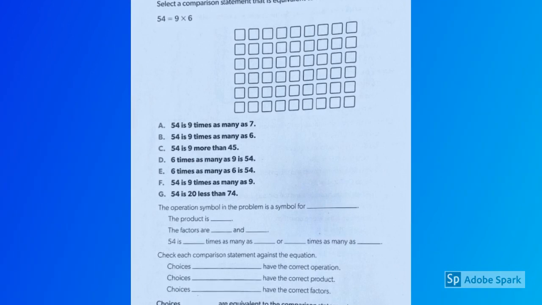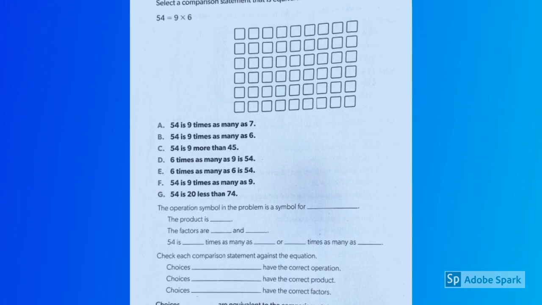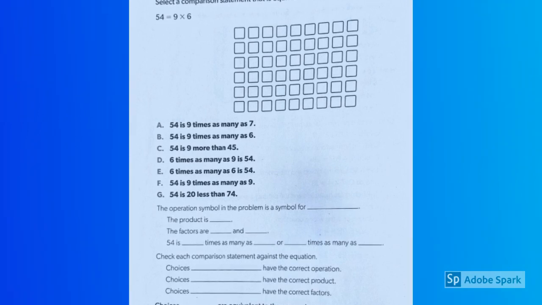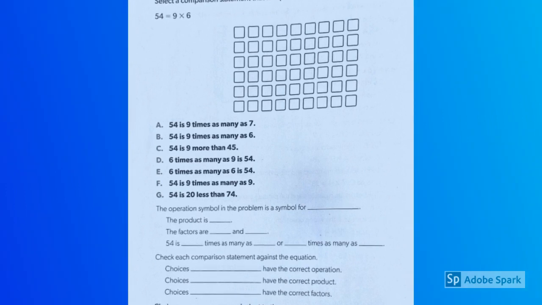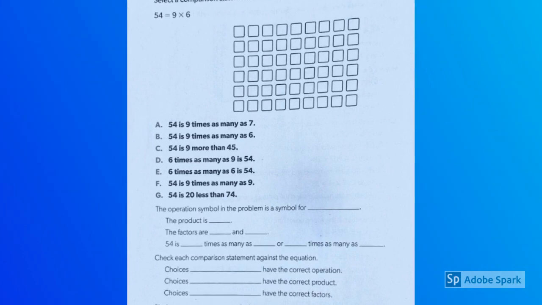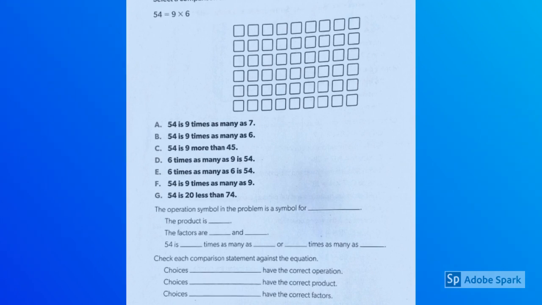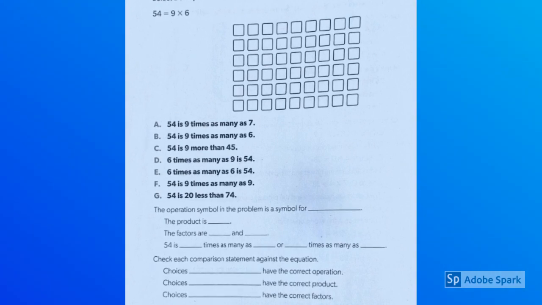On page 10, it's your turn to show us what you've learned. Select a comparison statement that is equivalent to the equation 54 equals 9 times 6. It is reversed from the example we just did together, but you will do the same process. 1. Find the operation. 2. Find the factors and product. 3. Eliminate and find your answers. Good luck!